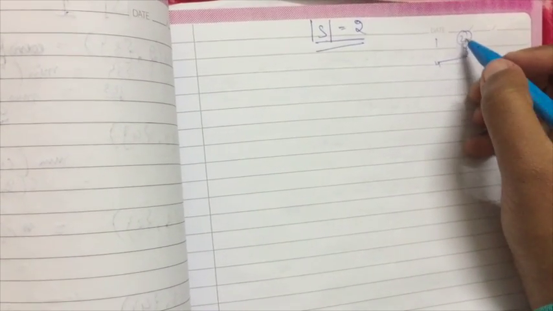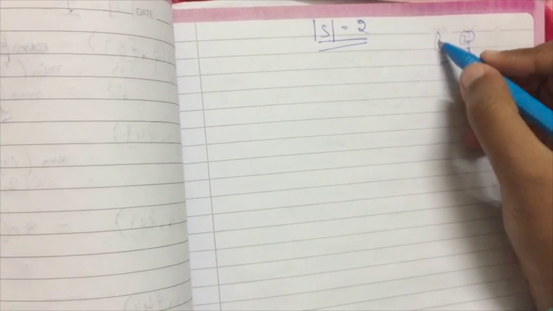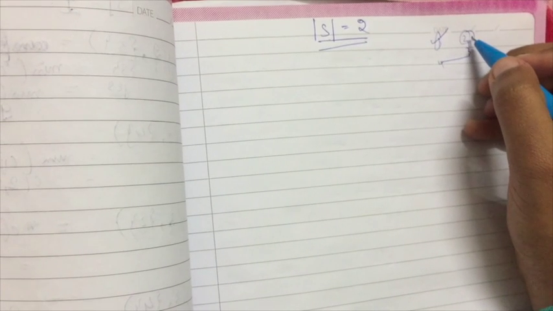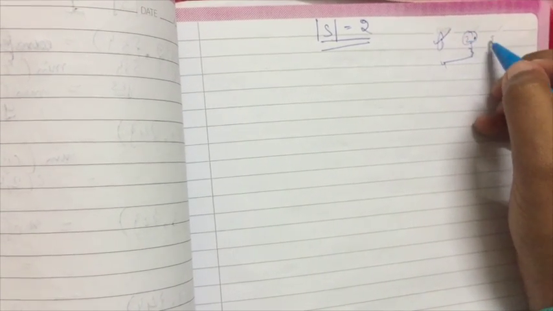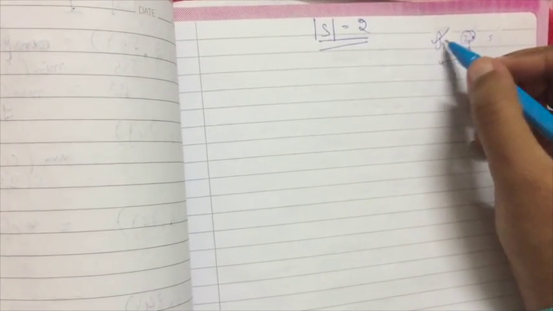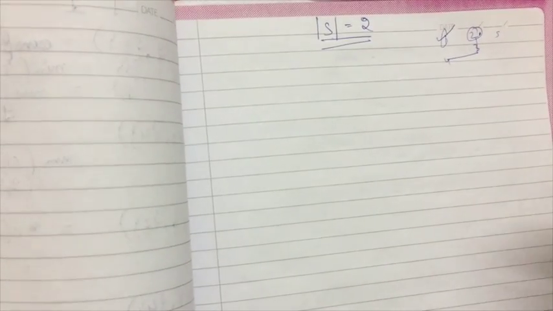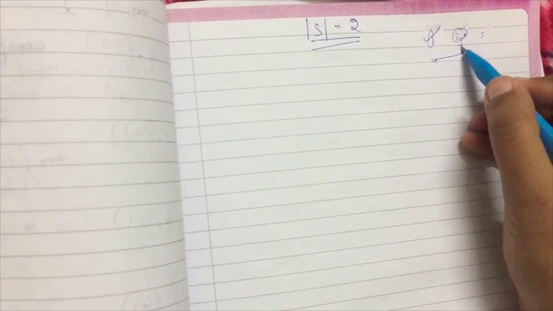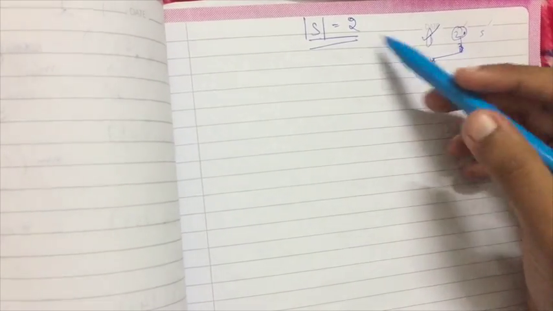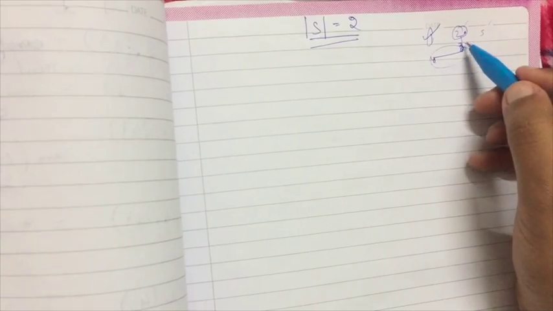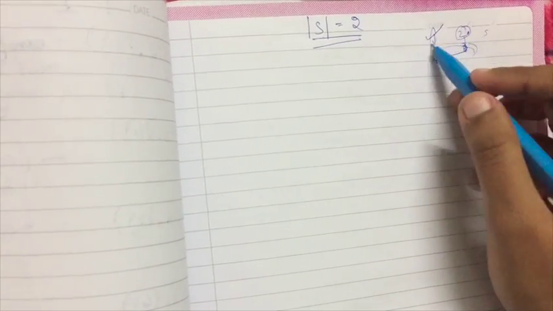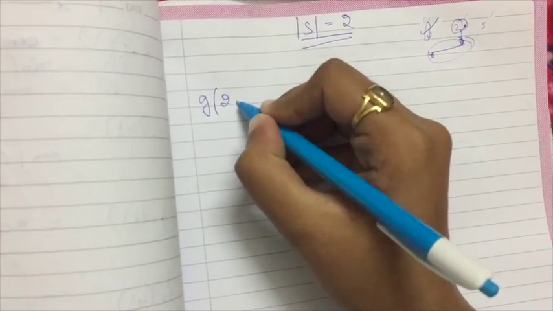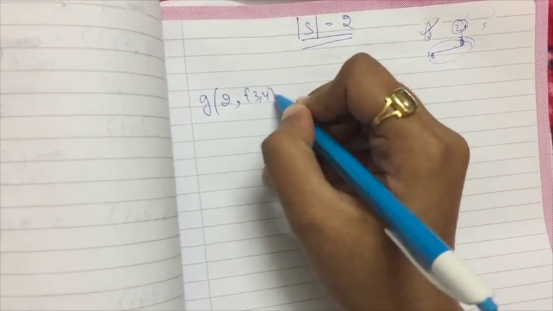While doing my tour, I started from 1, I reached 2. Now from 2, earlier when S was equal to 0, I was going back from 2 to 1. And when S was equal to 1, I was taking any one of the cities out of these two. Now when S is equal to 2, I have to take both these cities along with 2 and then go back to 1. So what it comes out to be is G of 2 comma {3, 4}.